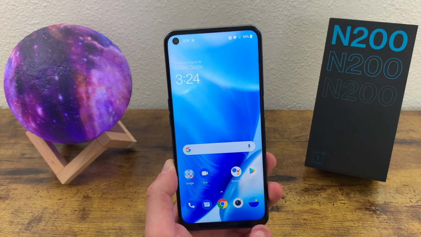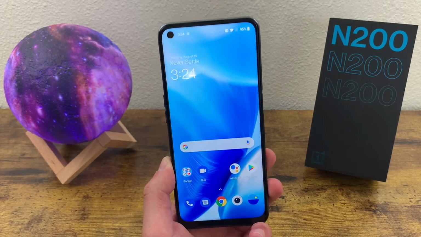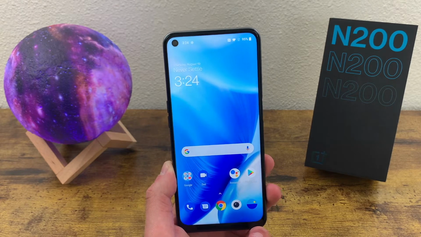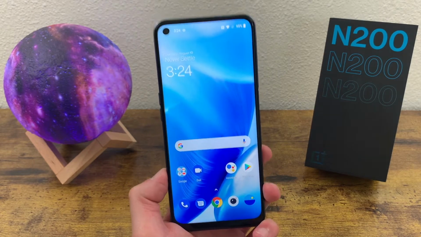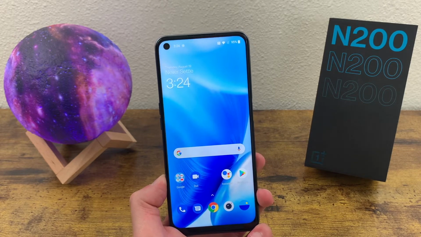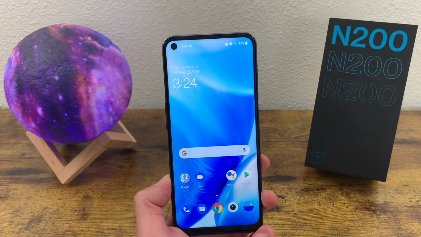This is the beginner's guide to the OnePlus Nord N200 5G. In this video, I'm going to be showing you some different tips and tricks for this device to help you get more familiar with it. This is going to be a great tutorial for you to watch if you're new to Android or smartphones in general.